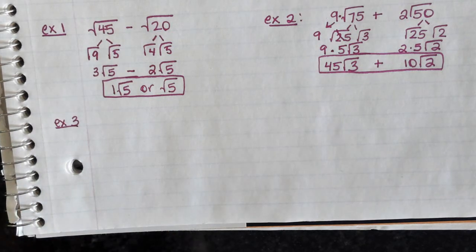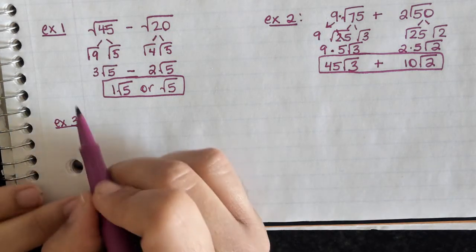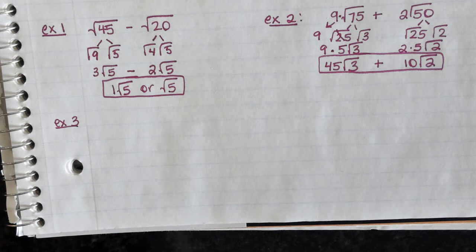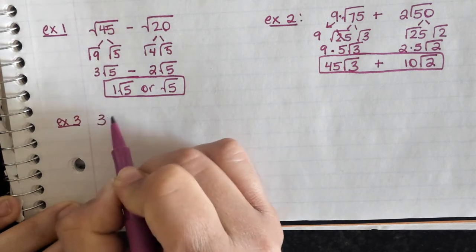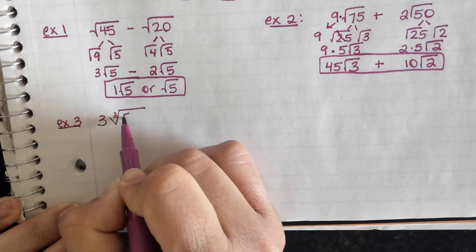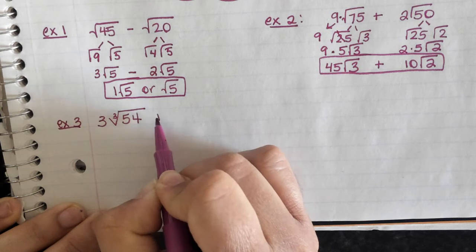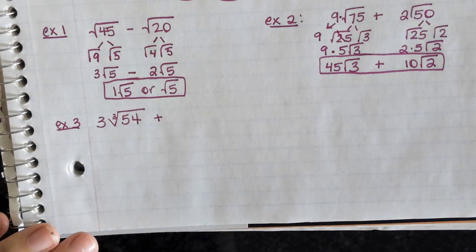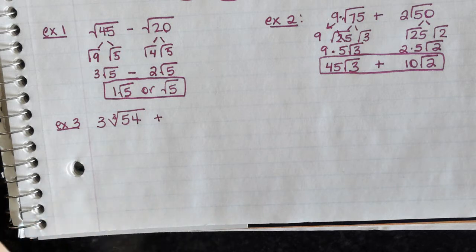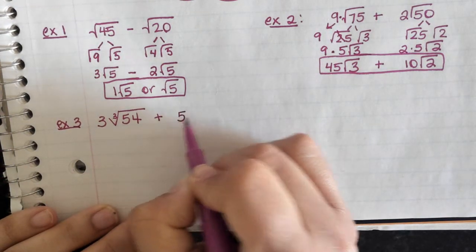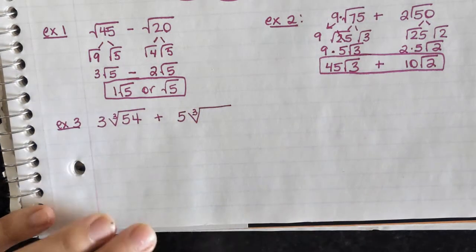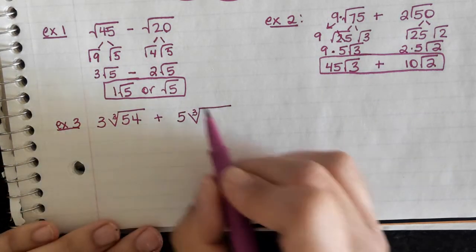So let's do example 3. Let's try the cube root 3 times the cube root of 54 plus 5 times the cube root of 135.